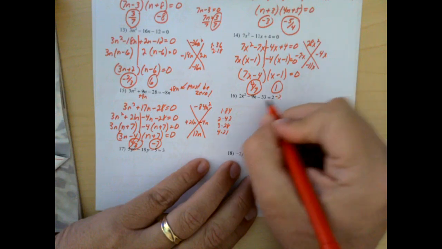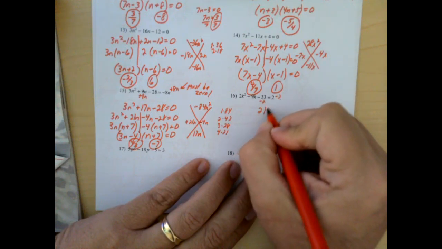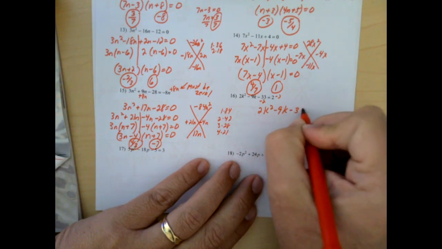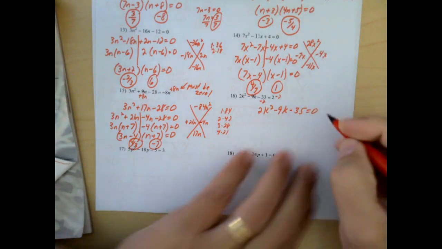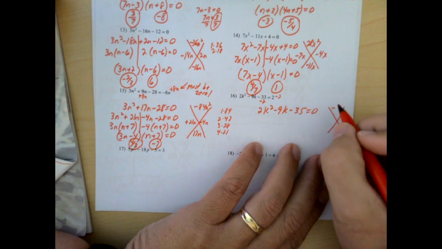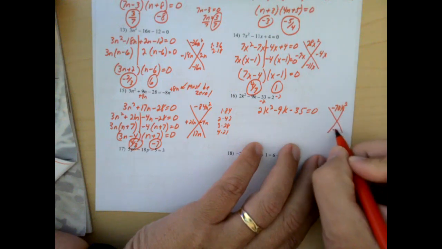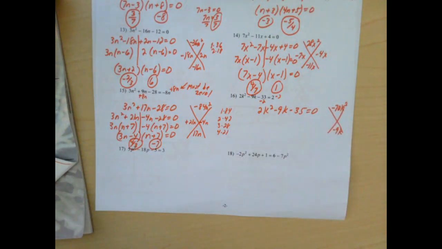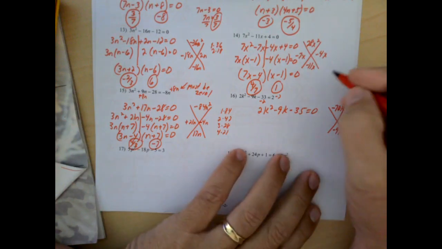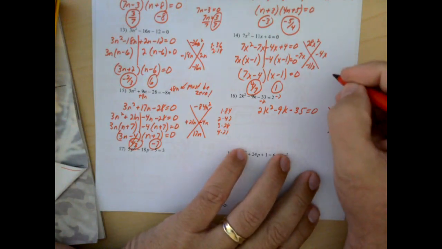This one, subtract 2. And now we have it in standard form. We make our little diamond. We're going to see that 2 times negative 35 is negative 70 k squared. And we're going to find a combination of two numbers that multiply to give you negative 70, but add up to a negative 9. Okay, so my brain doesn't see it just yet, so I'm going to go through my list.